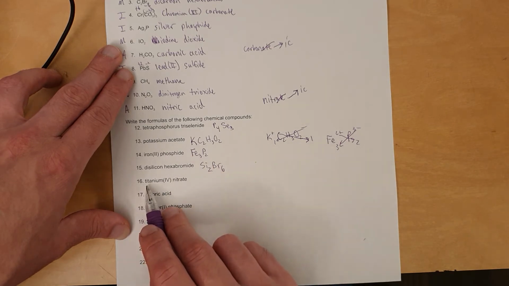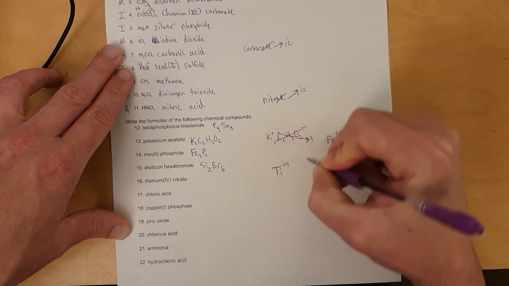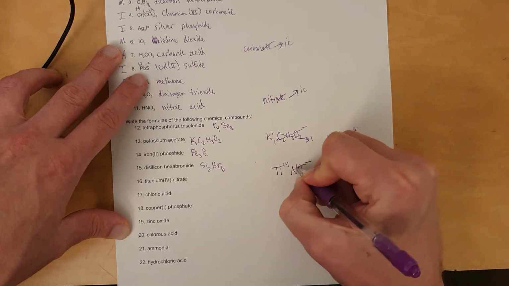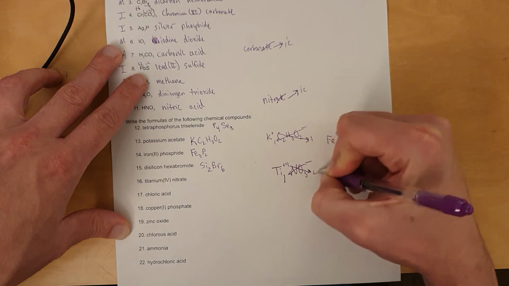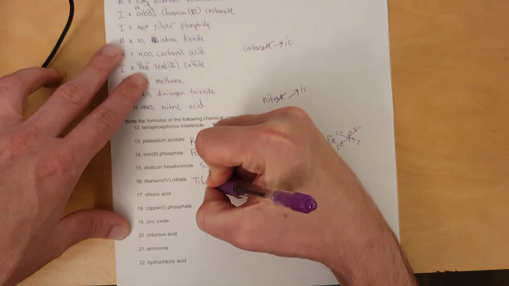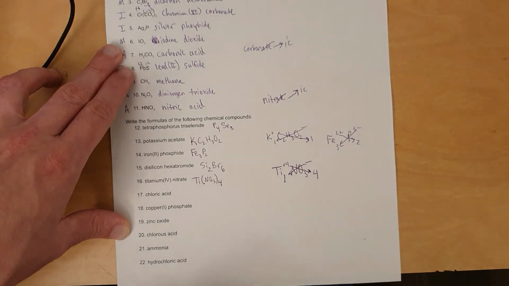All right, next, titanium 4 nitrate. Titanium with a +4 charge. Nitrate is a polyatomic ion with a minus charge, telling you that when you switch the charges, it's going to have 1 titanium and 4 nitrates. So let's give it 1 titanium and 4 nitrates. There's nitrate and there's 4 of them. All right, that's what it looks like.